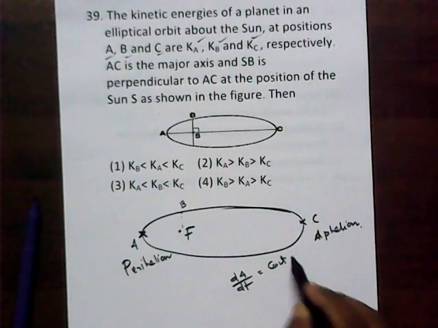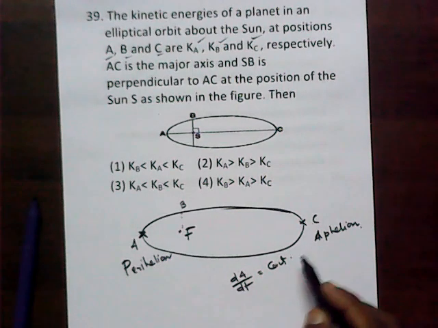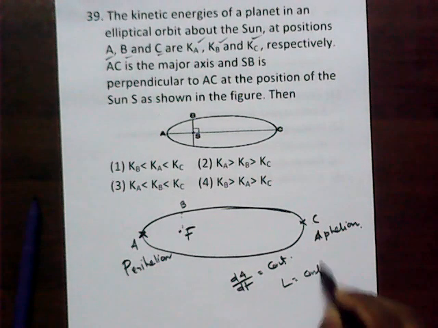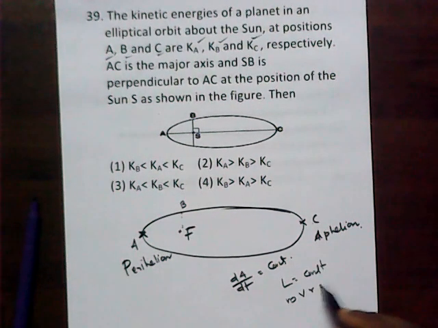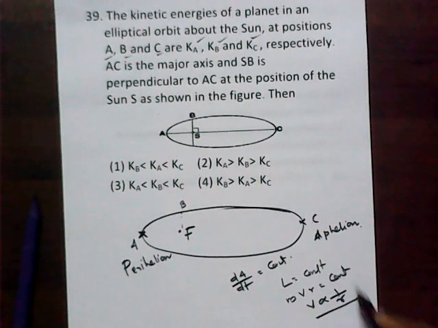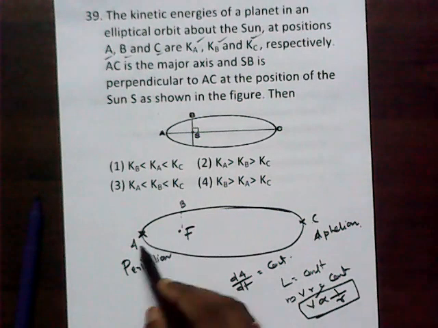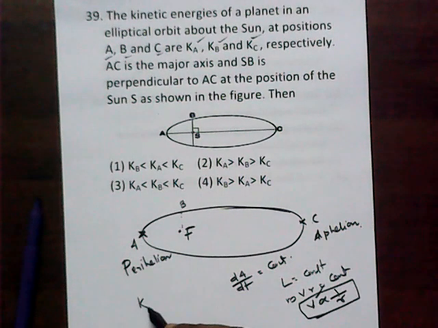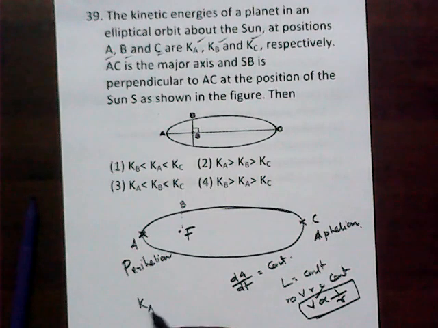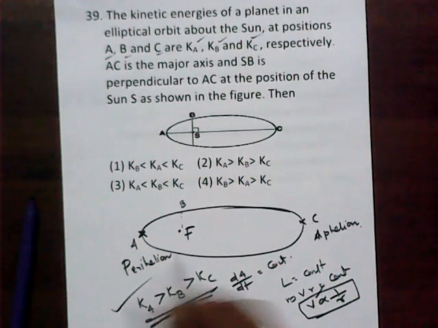That is a very important concept for planetary motion. Also, the angular momentum is a constant, that is, m into v r is a constant. That means velocity is proportional to 1 by r. When r decreases, velocity increases. So we get the maximum kinetic energy at the point A. So we can say that KA should be greater than KB, and it should be greater than KC. The very important concept. Number 40.